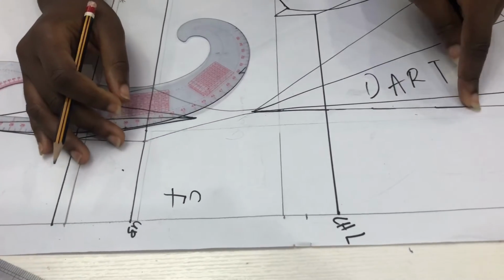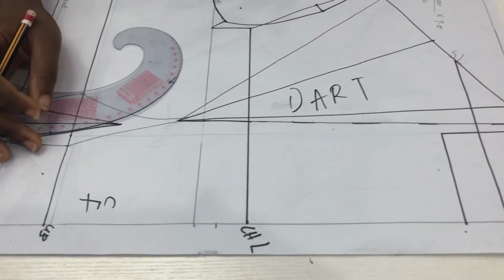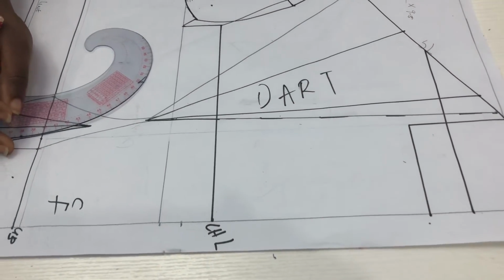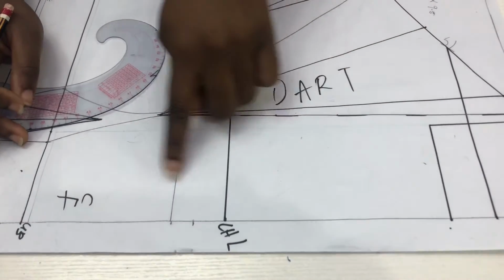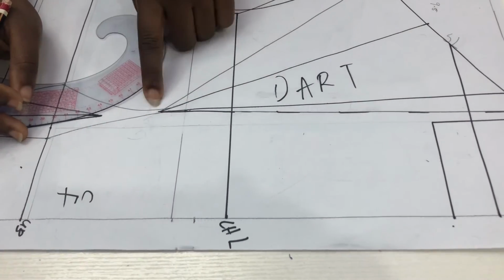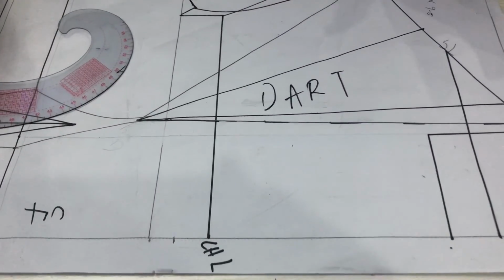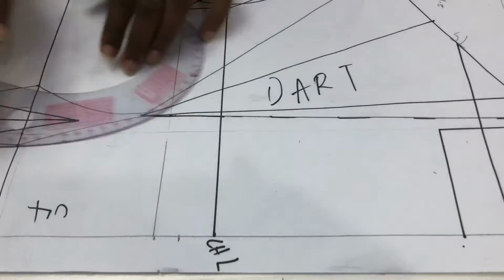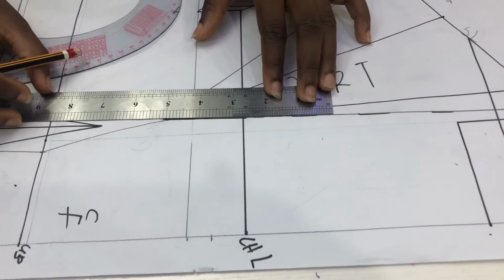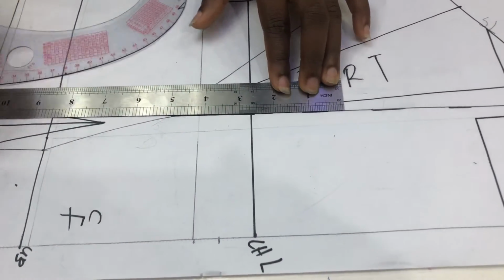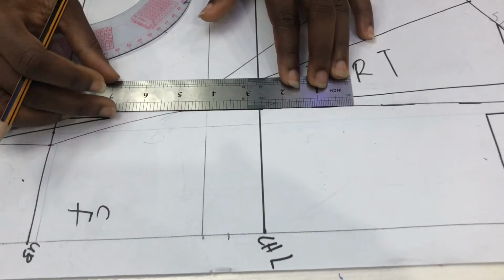Then for this place, you're going to determine how far you want your bustier top to be on your body. Just measure from your nipple point all the way, measure your desired length. This is what I mean. I usually use 5 inches. You can make it longer or shorter, it depends on you. It's to cover most of your bust.